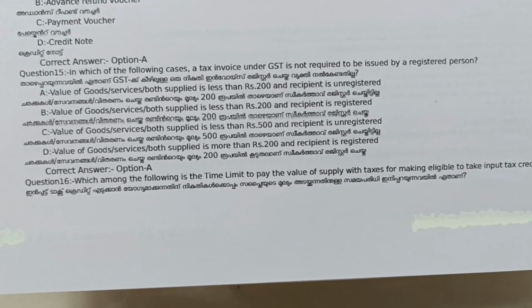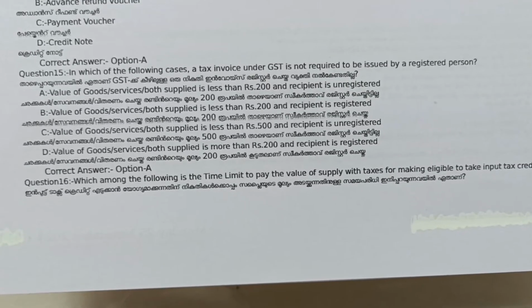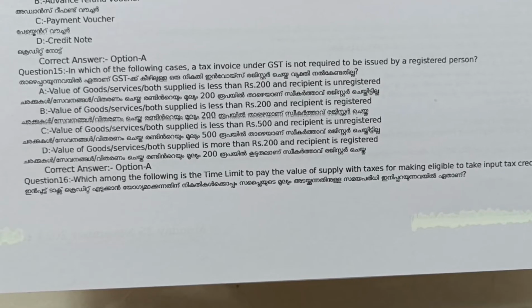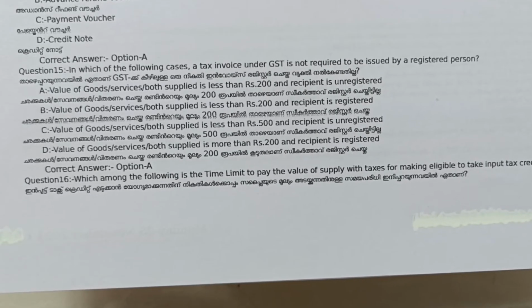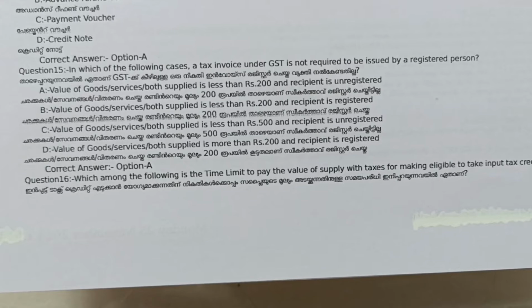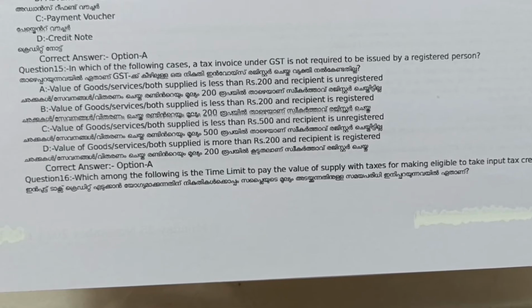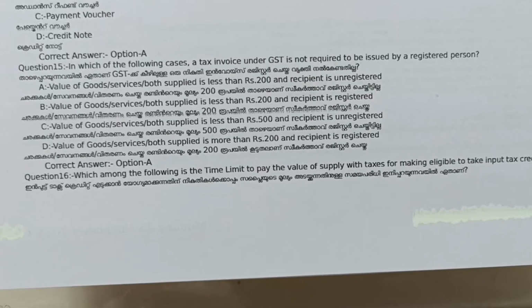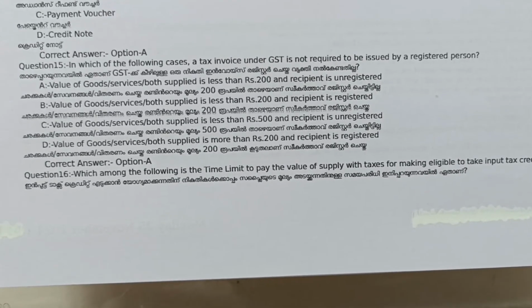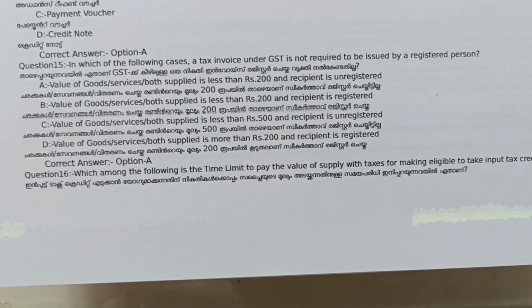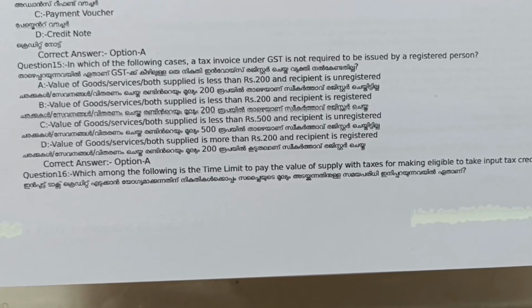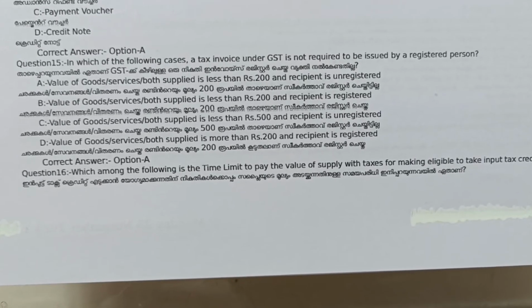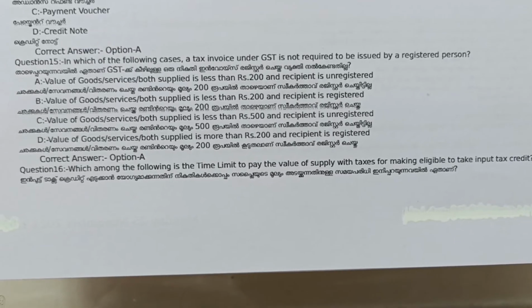Option C, value of goods, services both supplied is less than rupees 500 and recipient is unregistered. Option D, value of goods, services both supplied is more than rupees 200 and recipient is registered. Correct answer option A, value of goods, services both supplied is less than rupees 200 and recipient is unregistered.